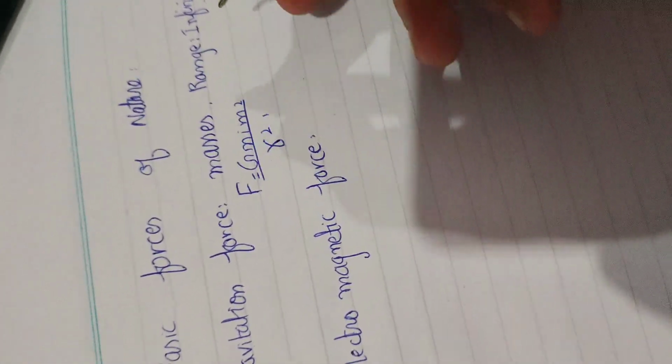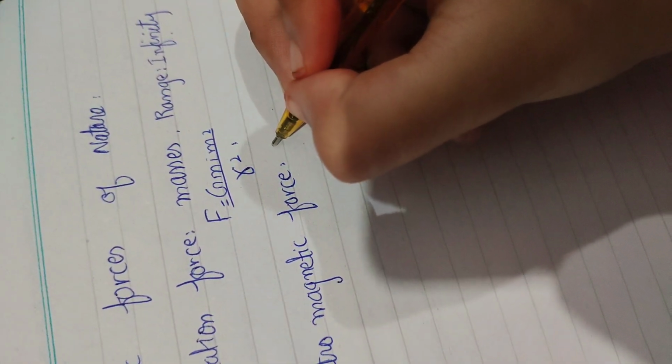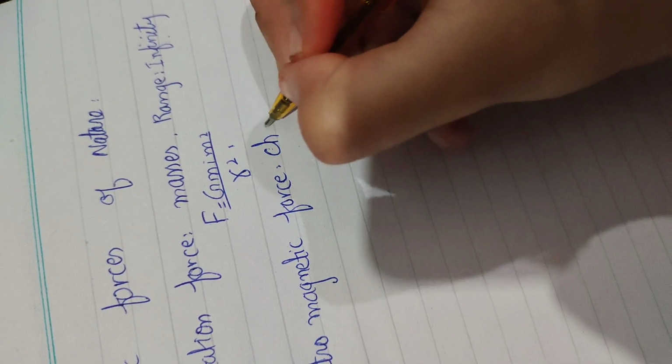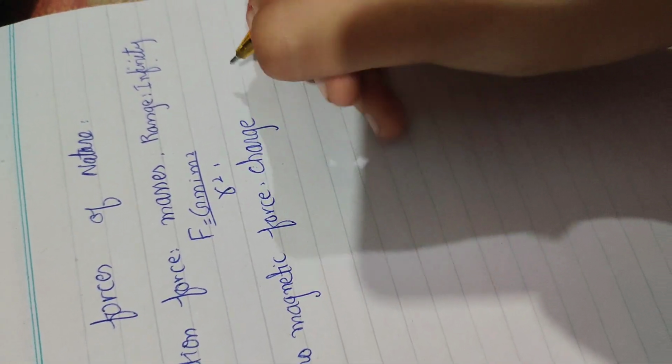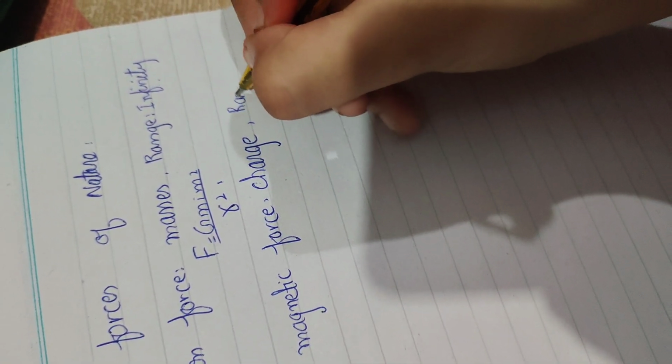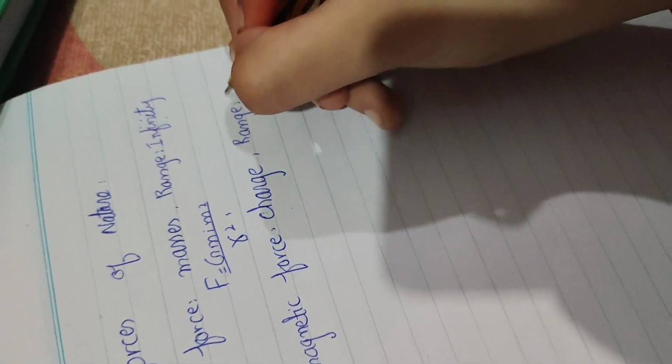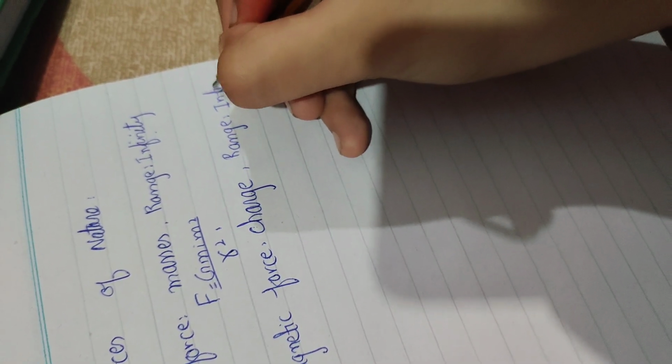What is electromagnetic force and where does it exist? What's the main purpose of it? It exists with charges, and the range of it is infinity as well.